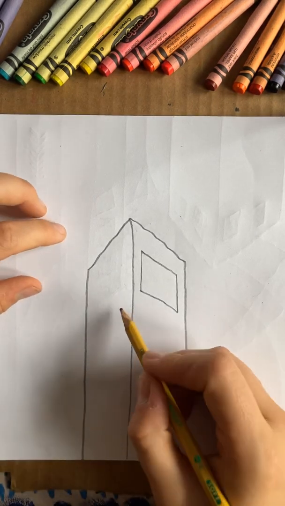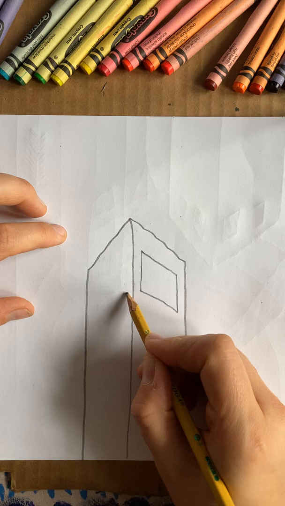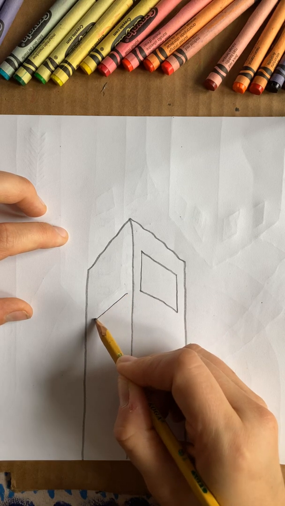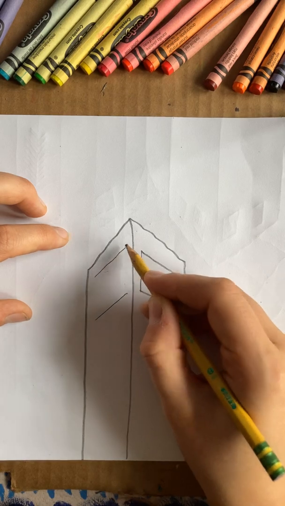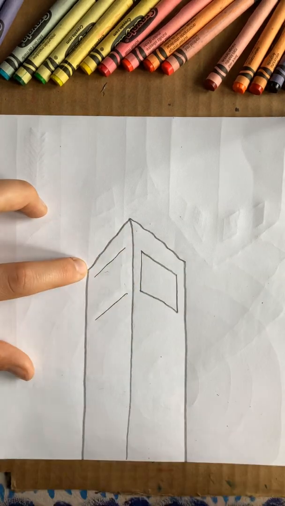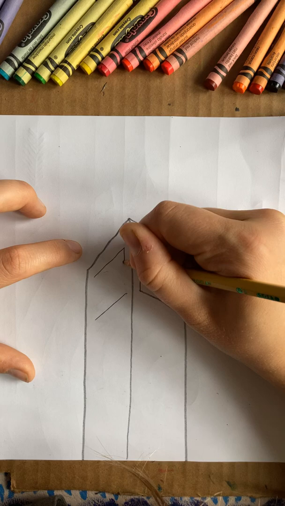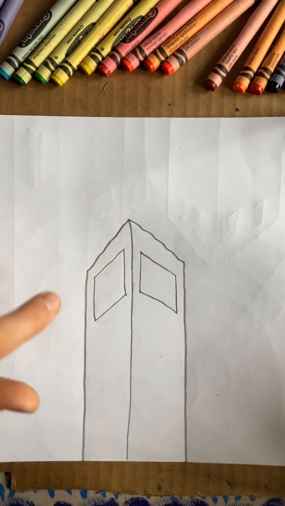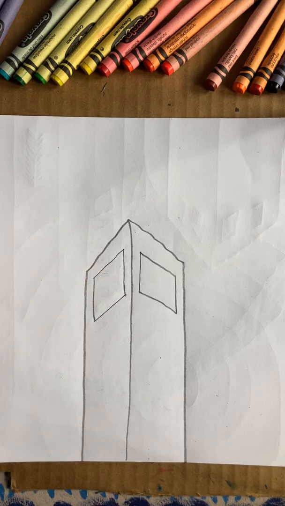If we wanted to draw a window on this side of the building, we would reflect it and draw a diagonal line down over here. See how it's the same direction as the top? This is going to make it look 3D, like we are walking downtown looking up at the buildings.